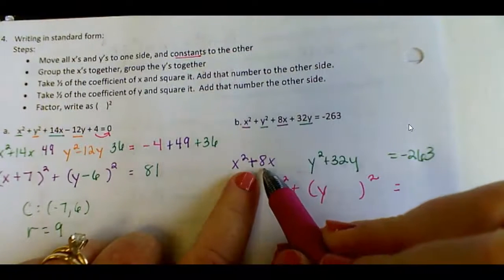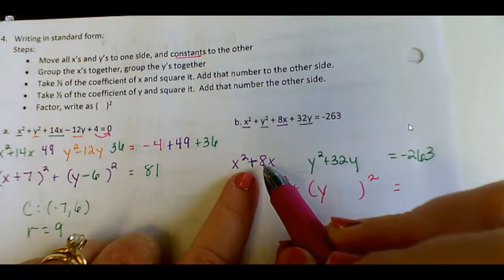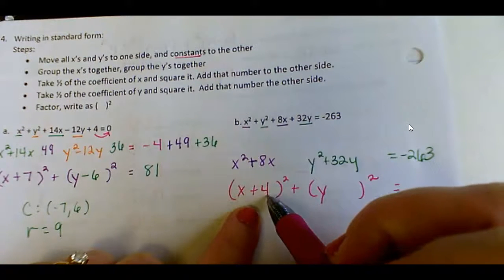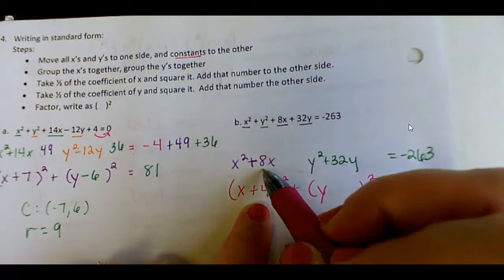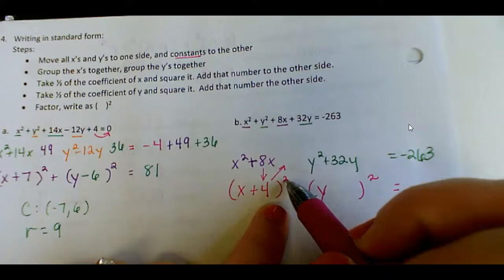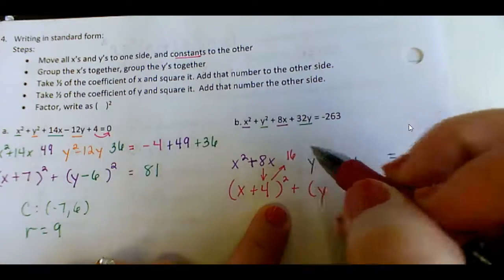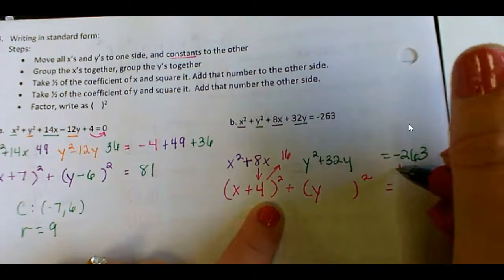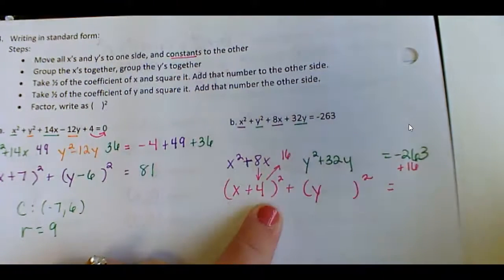So we take 8 divided by, I mean, just the 8 divided by 2, sorry, and we get 4. So I know this will be plus 4. You divide it by 2, and then you square it. So 4 squared is 16. If I put a 16 there, I have to put a 16 here. I'm going to put it underneath it just because I'm running out of room on my paper.